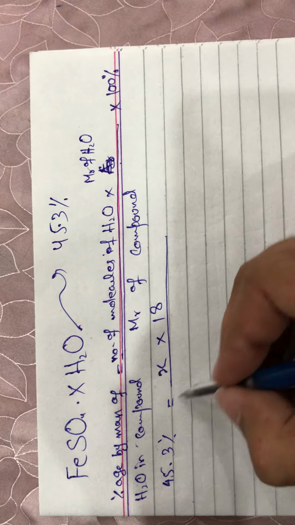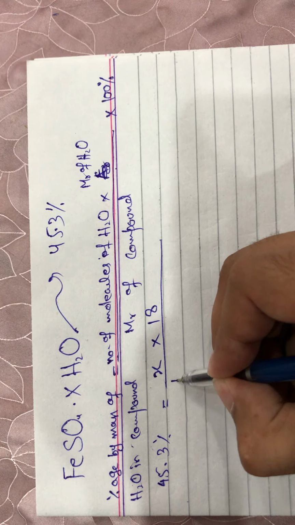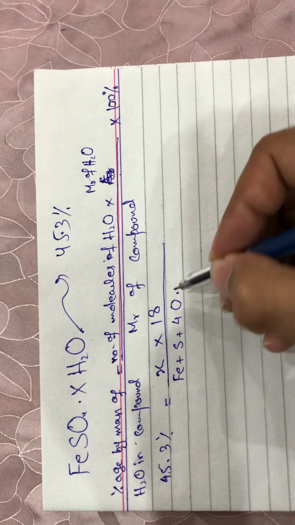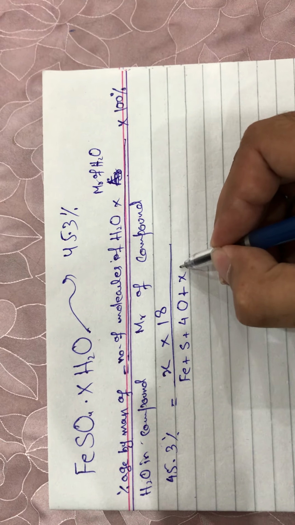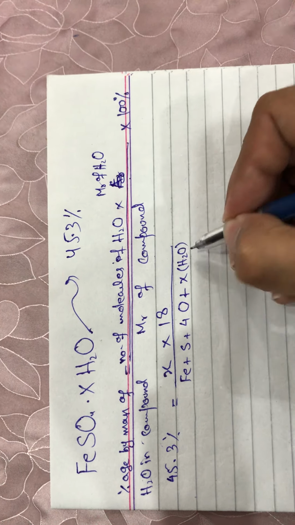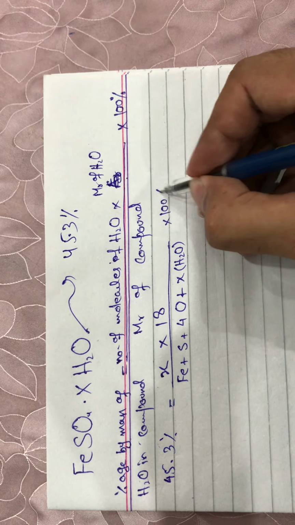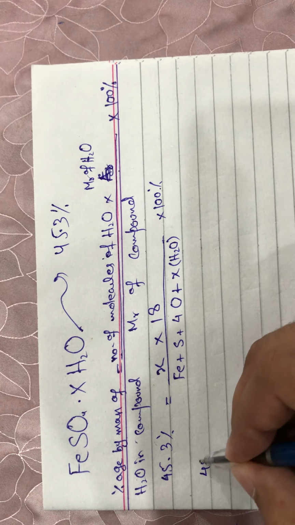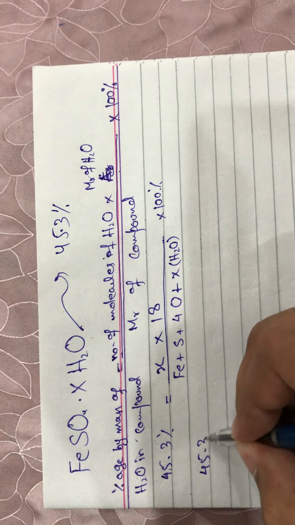MR of compound is: we have iron, sulfur, 4 atoms of oxygen plus x molecules of water, into 100%. So 100% is multiplying over here, but here it will divide the 45.3. So 18x over 56 plus 32 plus 4 times 16 plus x into 18.